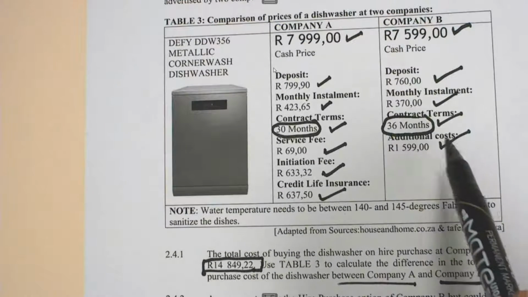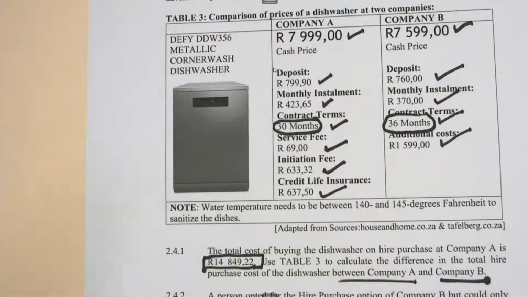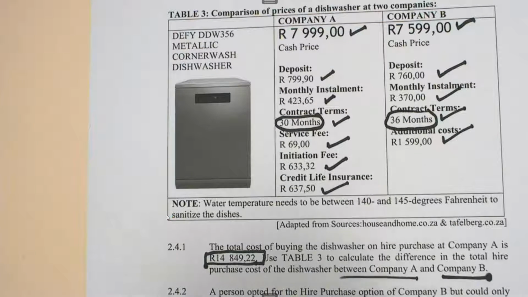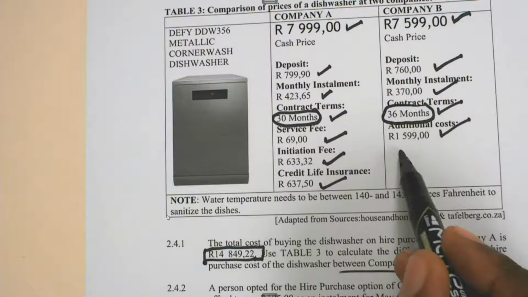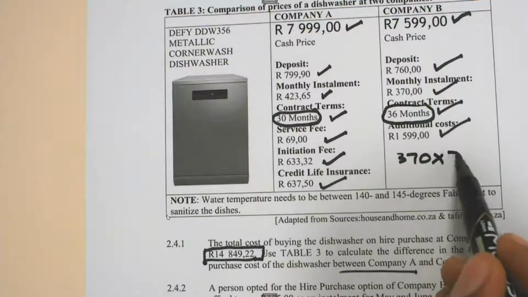So for this one, if you want to see the hire purchase cost, again, you are going to take that 36 months, and multiply it by what? The installment of 370. Then it will give you how much it will cost in the hire purchase. So you say 370 multiplied by 36, okay?